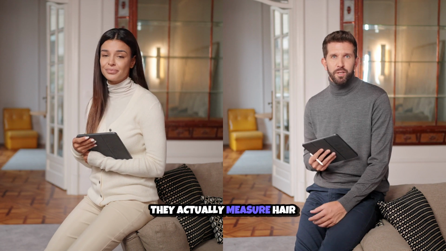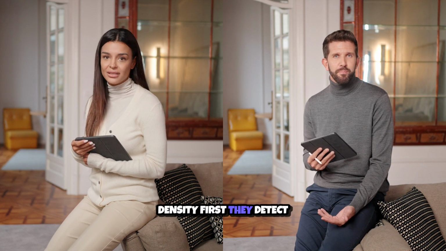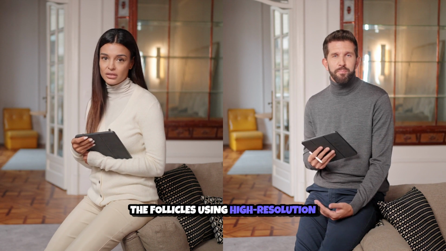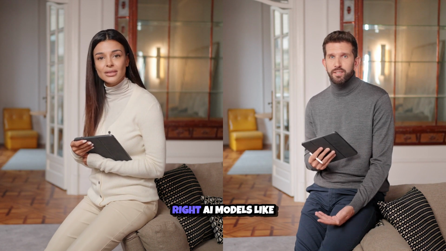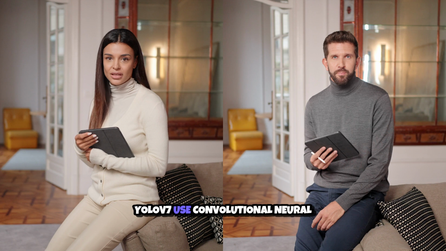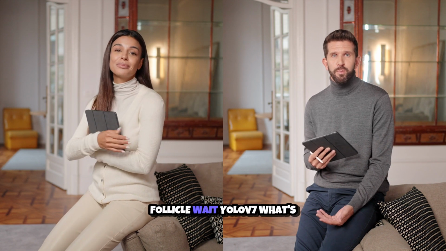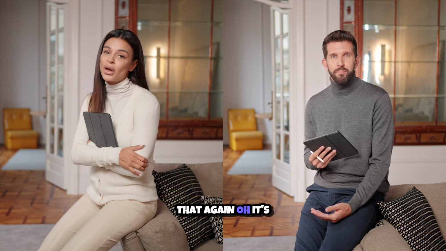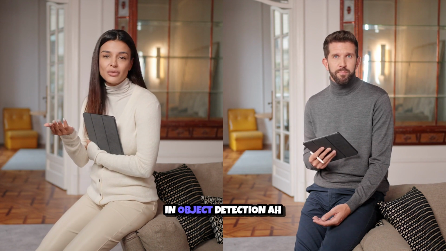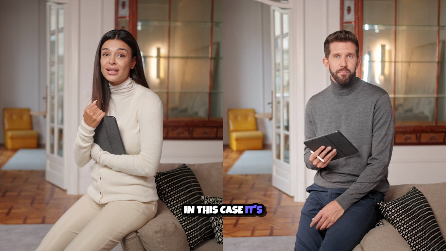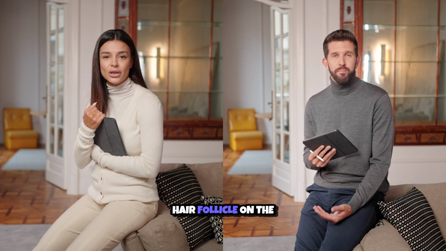Interesting. How do they actually measure hair density? First, they detect the follicles using high resolution images or scalp scans. AI models like Yolov7 use convolutional neural networks to identify each follicle. Wait, Yolov7? What's that again? Oh, it's an AI model specialized in object detection. In this case, it's trained to pinpoint every hair follicle on the scalp.